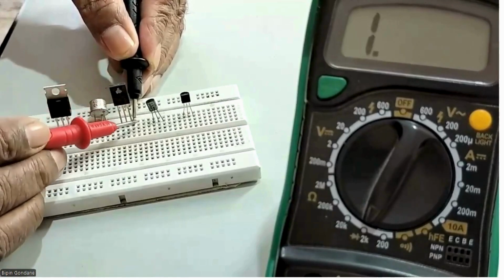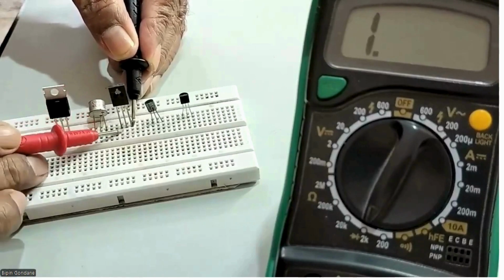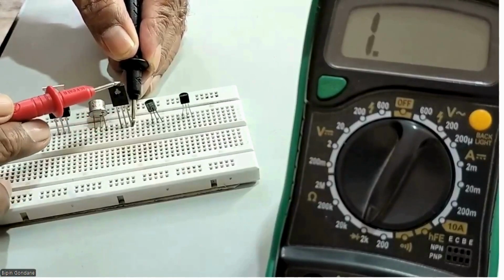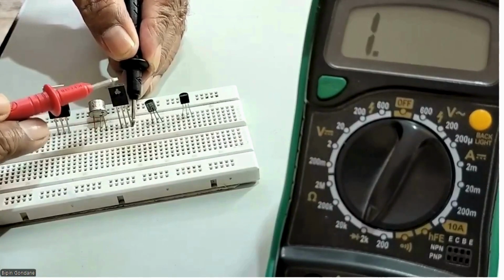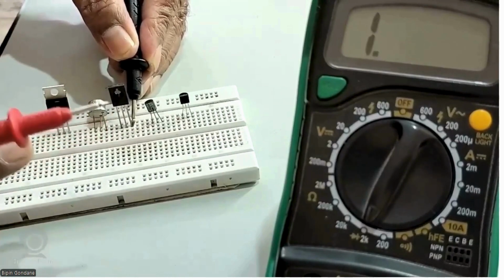PN, base is here. Okay. PN. So it is a PNP transistor. This is a PNP power transistor, BD 140 is the number. It's a PNP. So you know how to test the transistor.